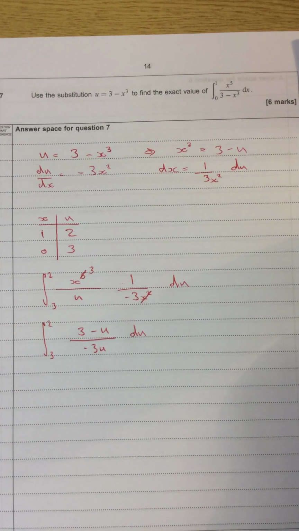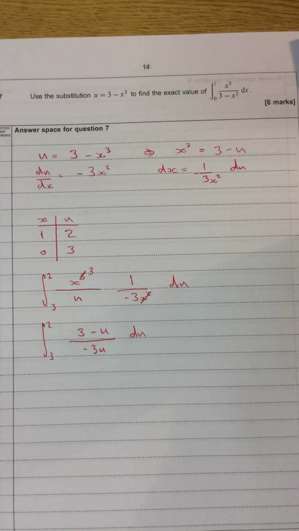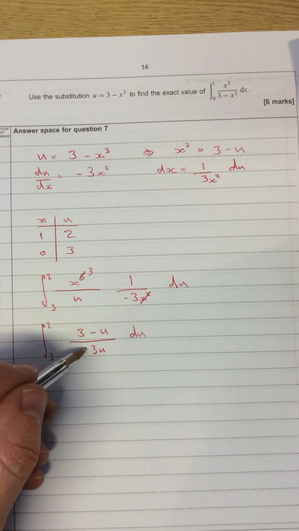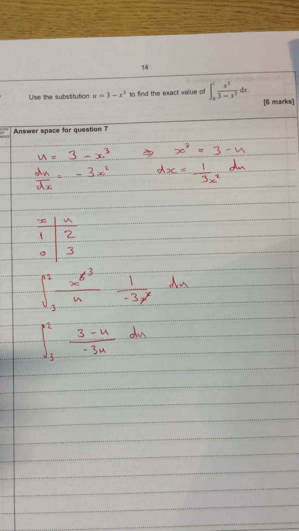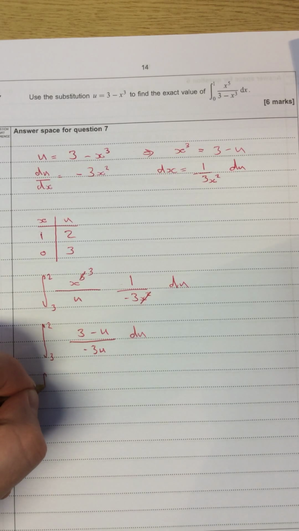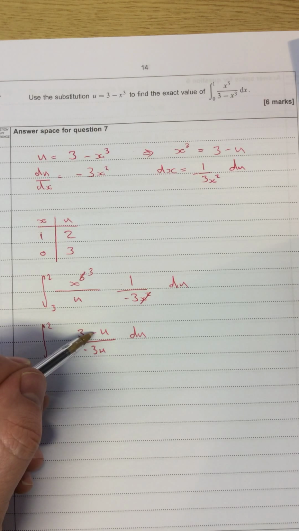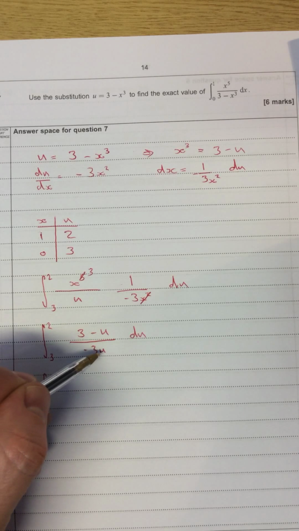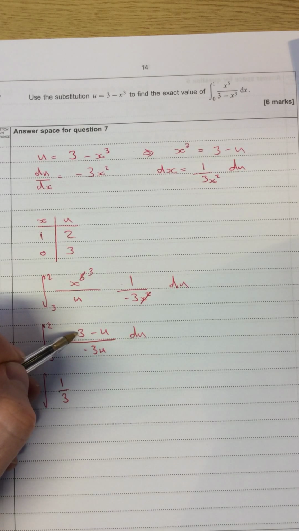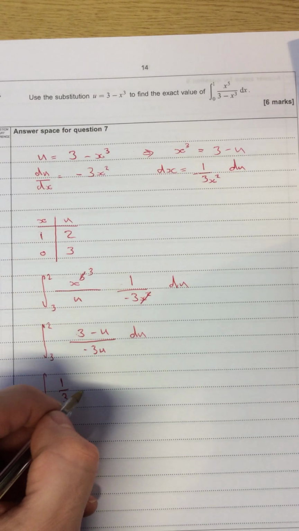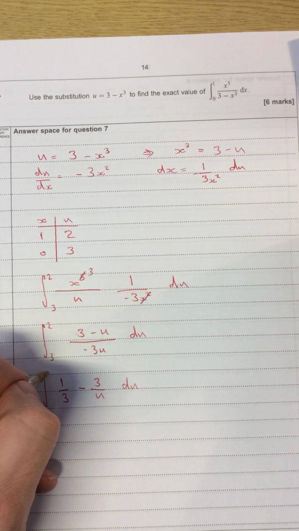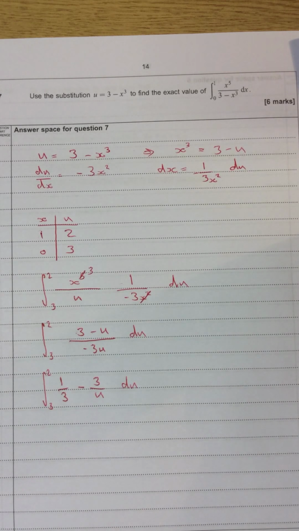with respect to u, and we don't really want to be integrating this, but if we split it into fractions, that'll make life a bit simpler. And we'll also deal with the minus sign. We'll multiply everything by minus 1, and so we'll end up with a minus 3 and positive u. Okay, so let's just do that now. This is going to be a positive u over 3u, which is going to be 1 over 3. And we've got a negative 3 over u, which is going to be take away 3 over u with respect to u. Of course, the limits are 2 and 3.